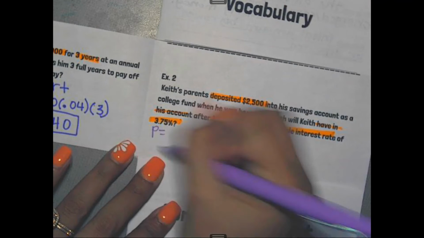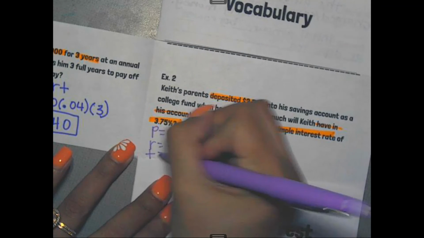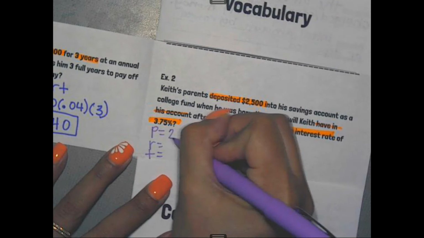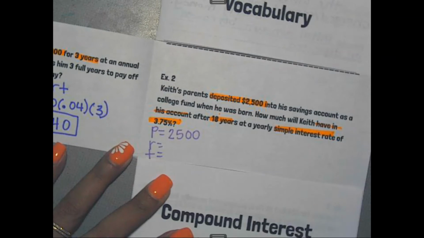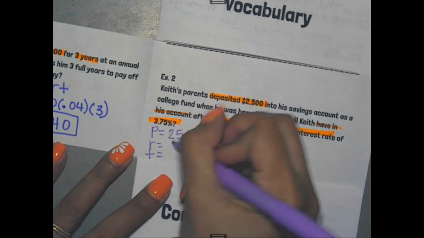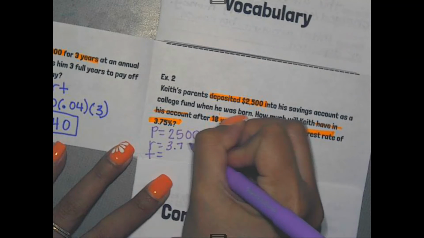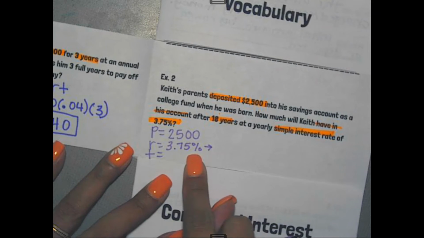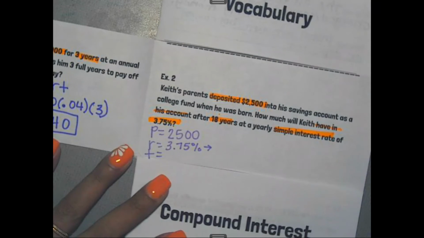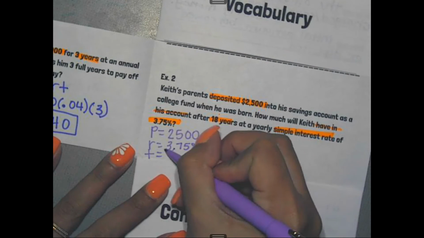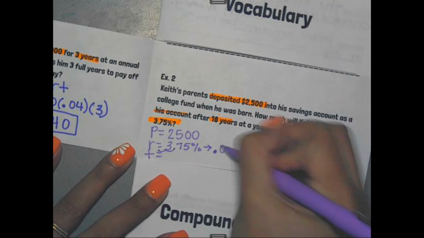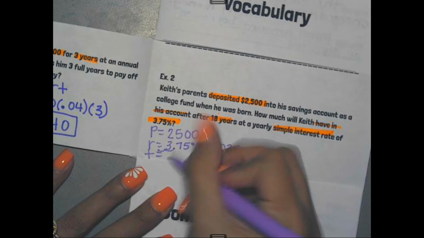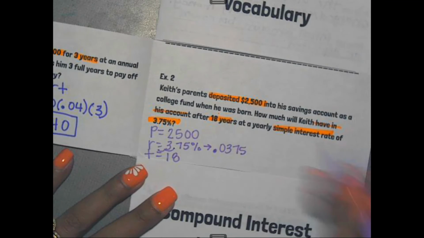So P, R, T. So it says the initial deposit was $2,500. So that's my P. And my rate says 3.75%. Now, it does have a decimal in it, but it is still a percent. So we do still need to turn that into a decimal. So 0.0375. And then our time is going to be 18 years.